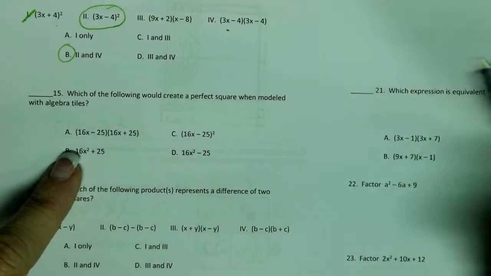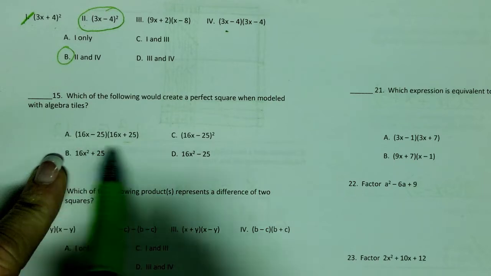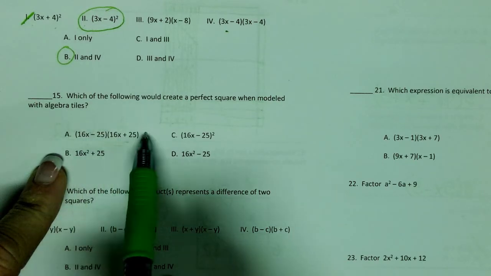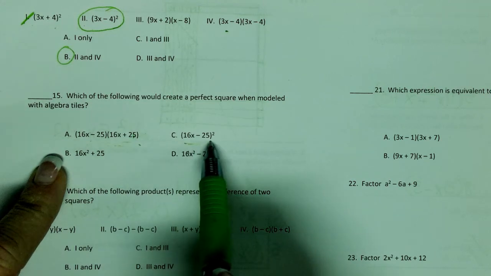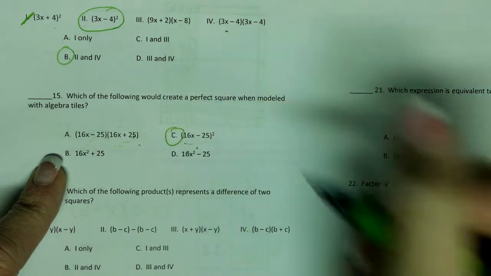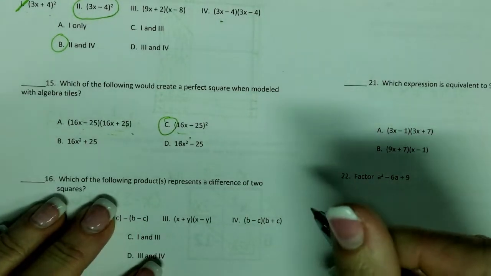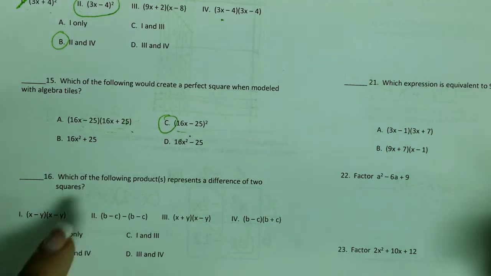Yeah. Just not tomorrow. Okay, so like this first one right here, this would be that difference of two squares because they're the same, but they have a minus and a plus sign, right? What about this one right here? Is this two factors that are exactly the same? Yes, so that would be our answer, C. Just asking for the perfect square. Which one would give us a perfect square trinomial?